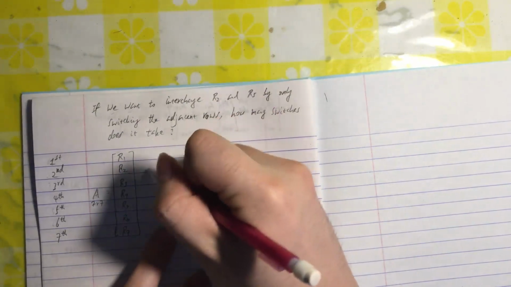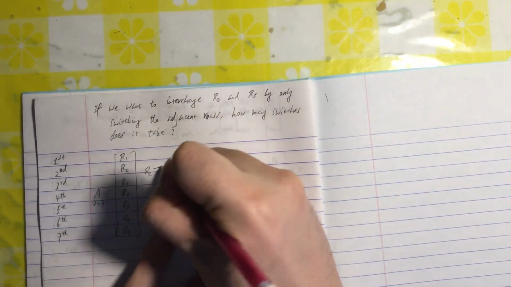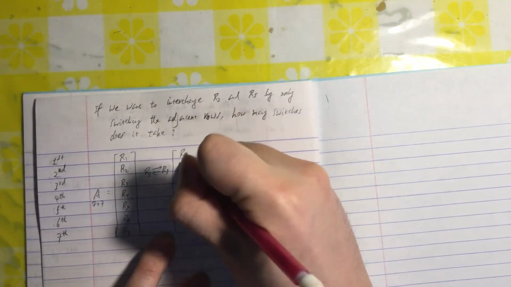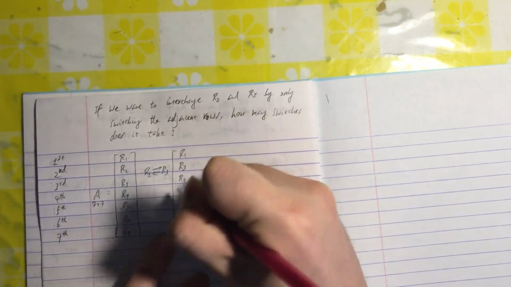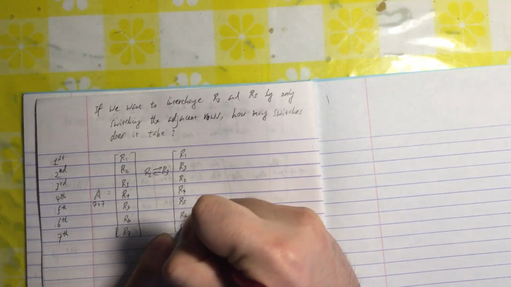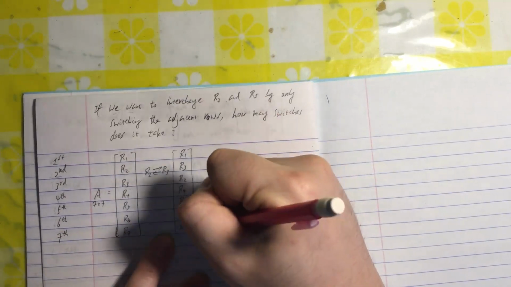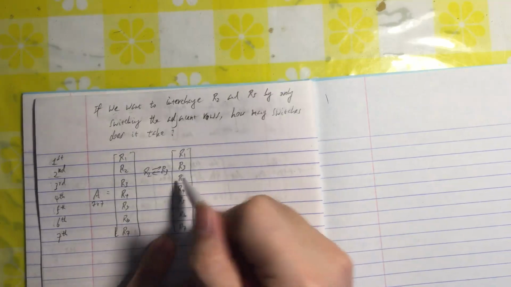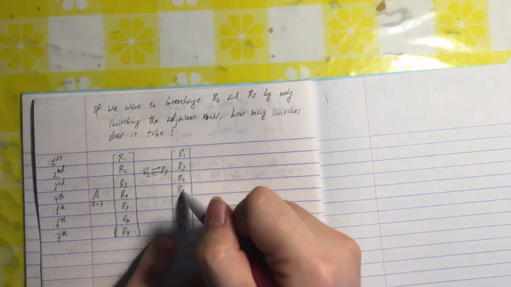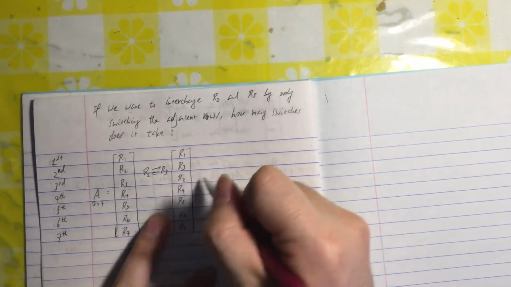Let's try. I can first of all switch row 2 and row 3. That's one switch. I get R1, R3, R2, R4, R5, R6, R7. Next, I can switch row 2 and row 4.